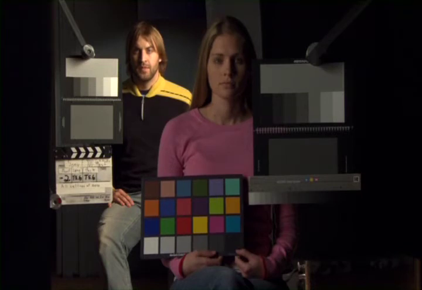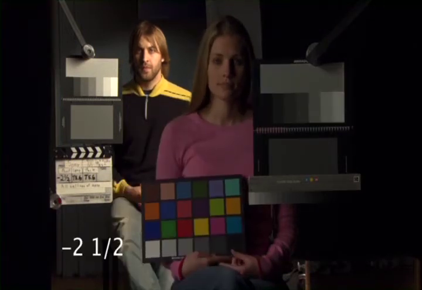Even at -2 stops, we can still see some detail in the skin tone. Also, color saturation is falling off rapidly. At -2 1/2 stops, clearly, this image is unsalvageable. However, it is remarkable how much high-def sees into the shadows.